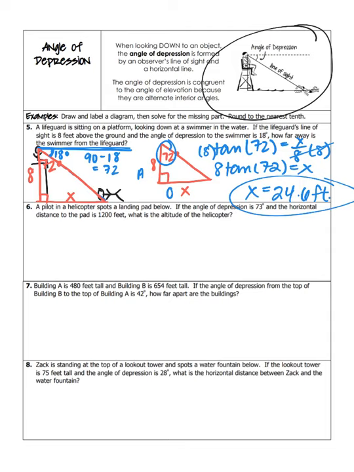Number 7's a little tricky. Building A is 480 feet tall. And building B is 654 feet tall. Okay, so this height is 480. And this height is 654.